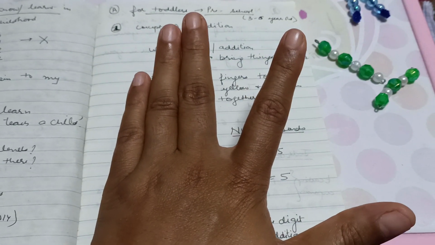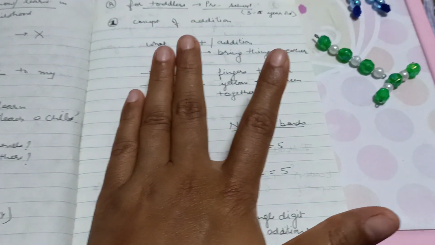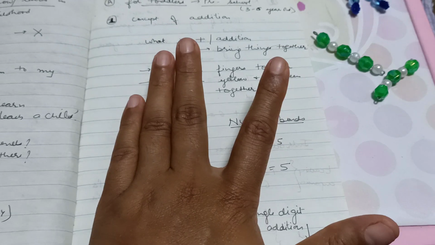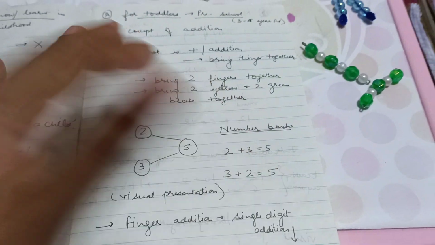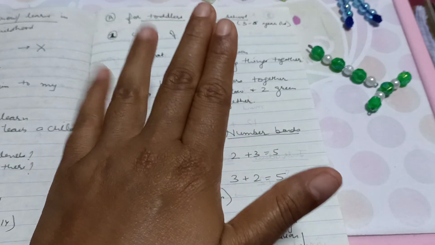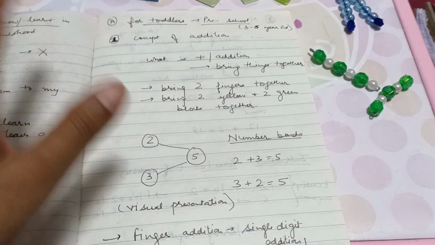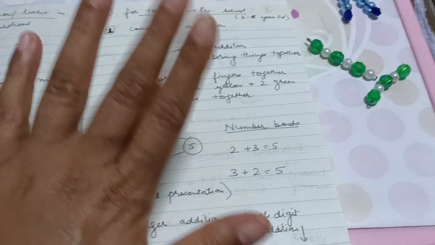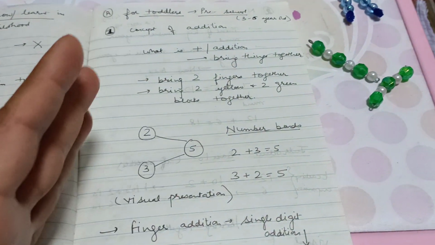So the first step for my child was visually using fingers. We did games using fingers. Okay, Sia, can you tell me what is 2 plus 5? So she'll make 2 with her one hand, and then the other hand she'll use to make 5. Okay, mama, this is 7. We did everything with fingers. So they were very little.